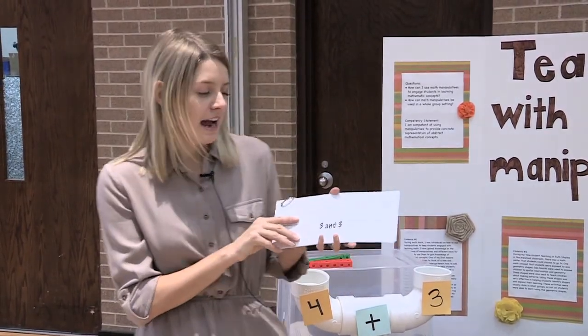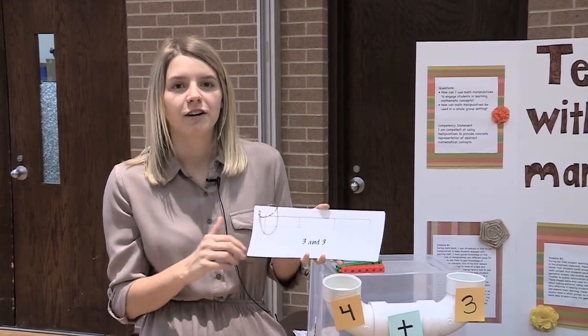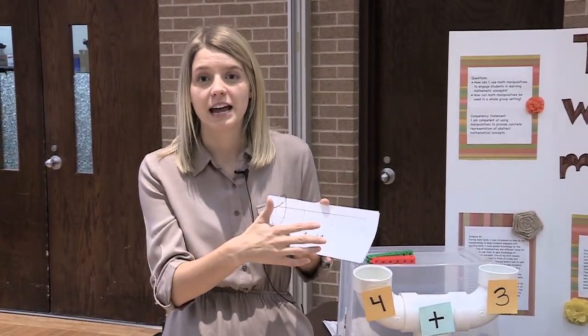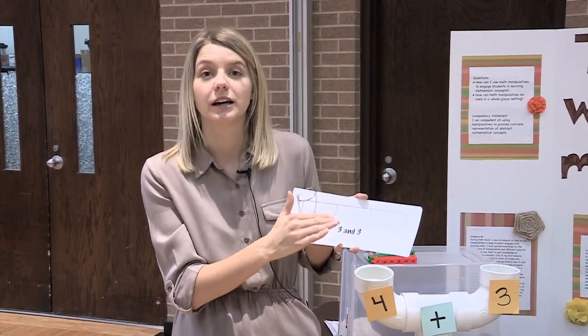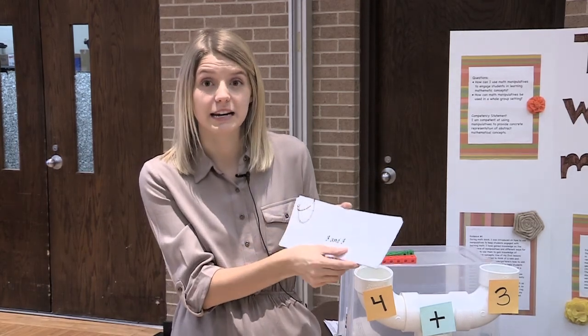6. I've been asked why didn't I use a 10 frame to create this booklet, and I figured out that with some of my students, if they saw a 10 frame, they would completely fill the 10 frame instead of just using the 3 and 3. So I found it beneficial to just use the spaces that they would need.